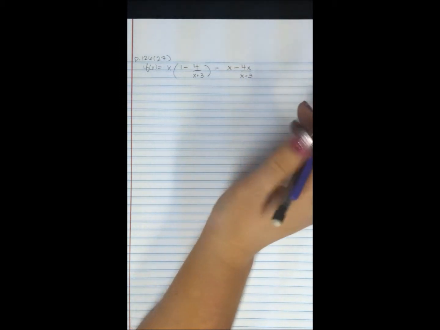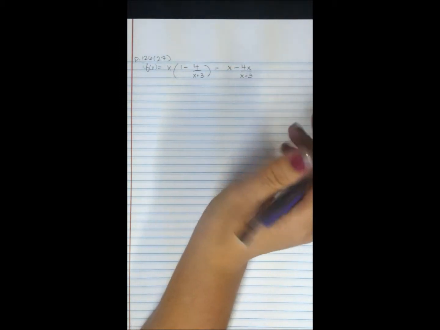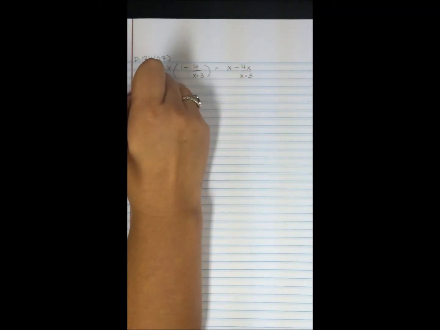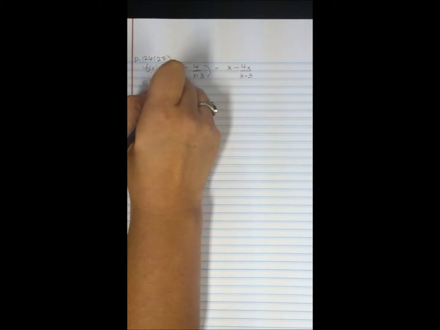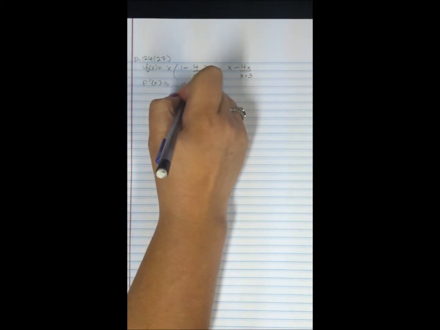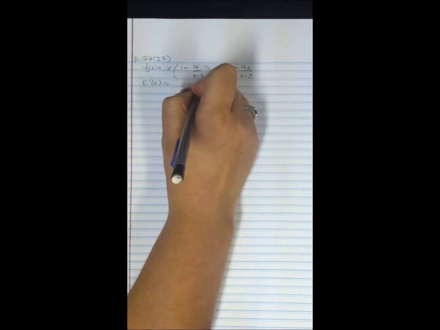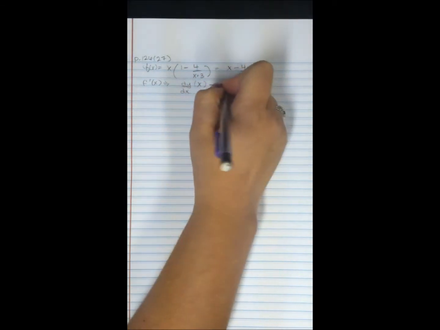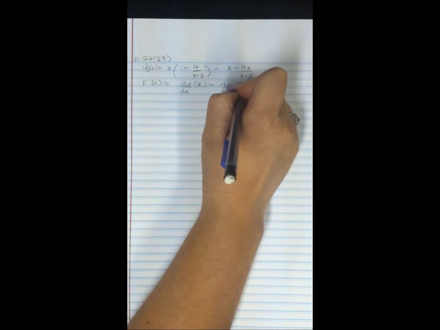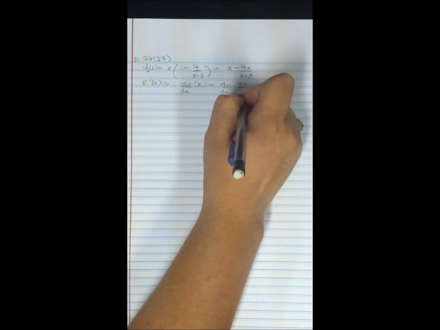Another way I could do this, if you remember, you can actually take the derivative of two parts if you're adding and subtracting them. So I'm going to rewrite this: the derivative of f of x is going to be the derivative of x minus the derivative of my second part, 4x over x plus 3.